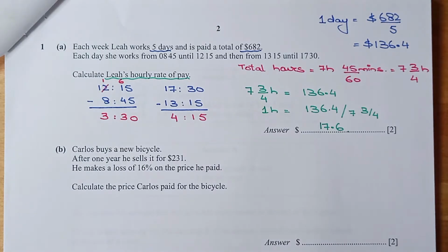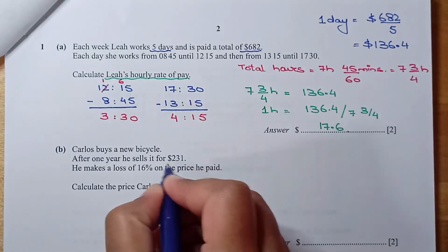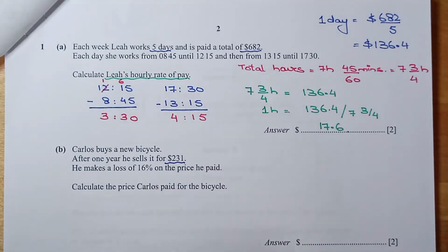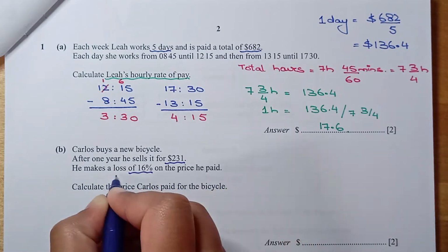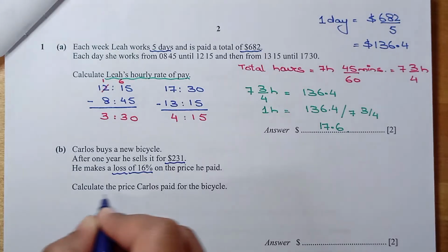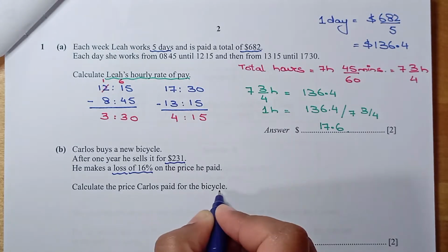Now for the B part, Carlos buys a new bike. After 1 year, he sells it for $231. He makes a loss of 16% on the price he paid. So it is a loss. Calculate the price Carlos paid for the bike.